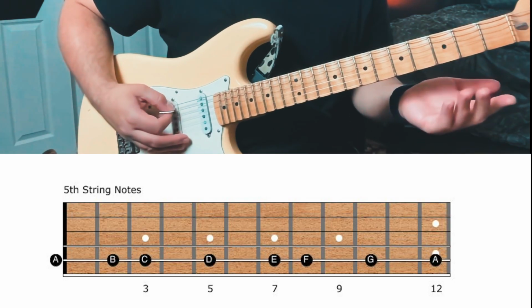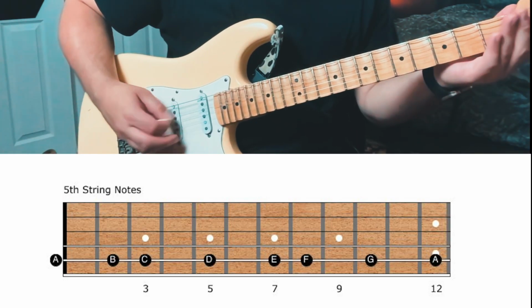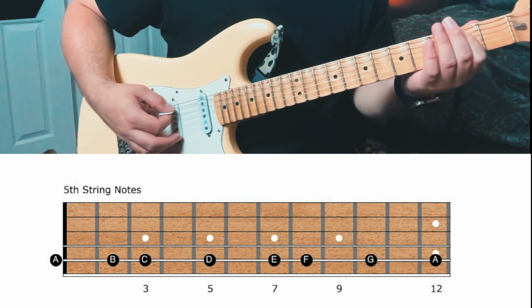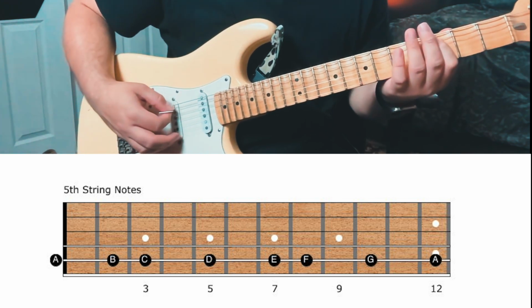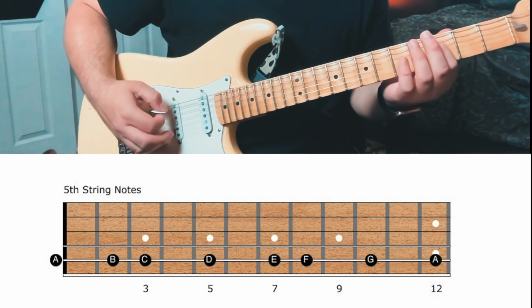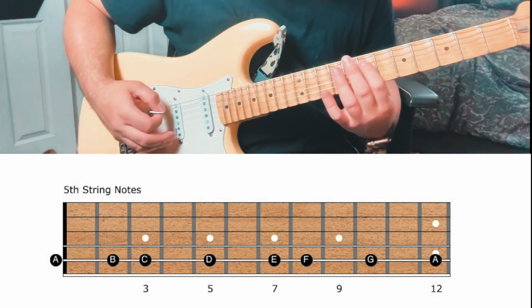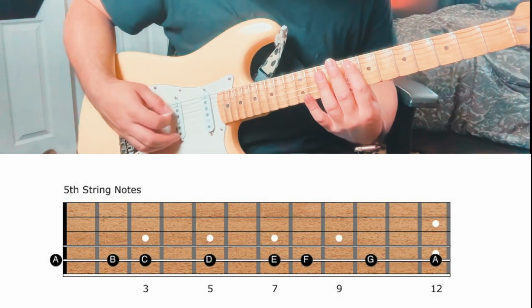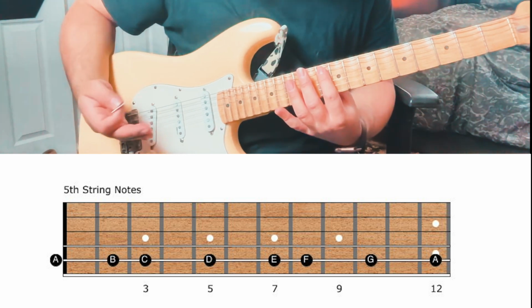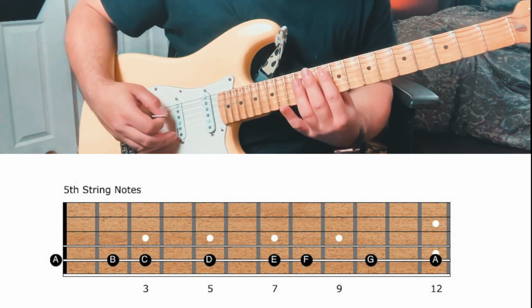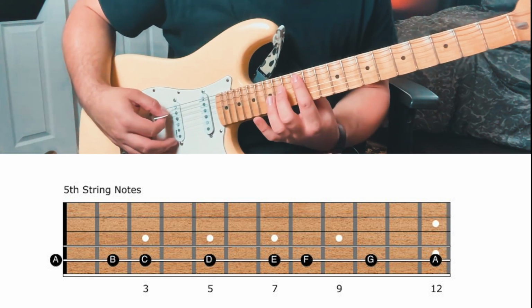Now moving on to the 5th string, we have the A by itself. We have B on the 2nd fret. We have C on the 3rd fret. We have D on the 5th. We have E on the 7th. F on the 8th fret. We have G on the 10th fret. And then we have A on the 12th fret again.